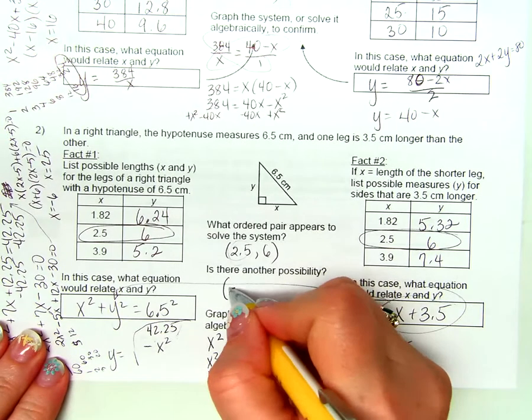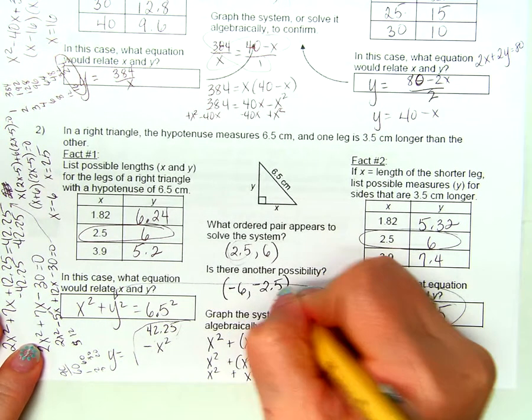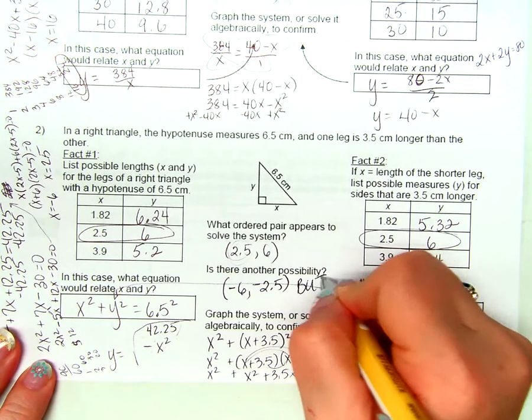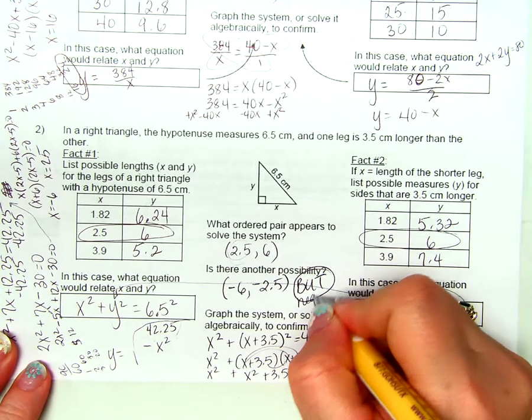The other possibility is this. If x is negative 6, negative 6 plus 3.5 is negative 2.5. That's my other possibility, isn't it? But what? Somebody draw me a triangle that has a length of negative 6 and a height, or a y value, of negative 2.5. Can't, right? We can't have negative distance, can we? Not in a situation like this. Okay? So, negative distance.